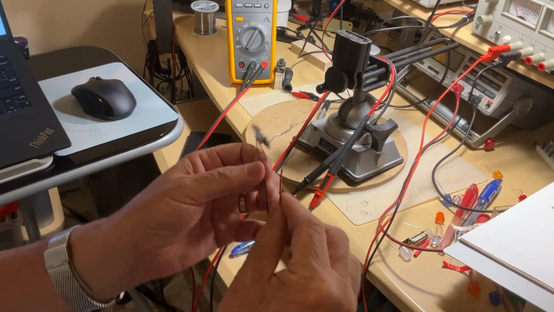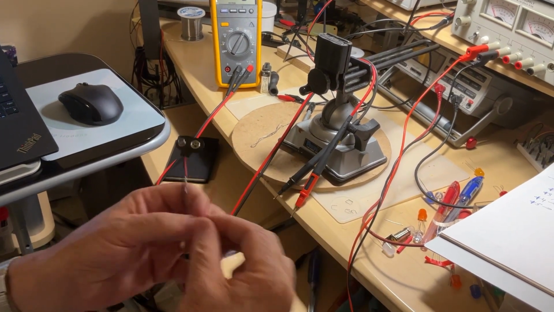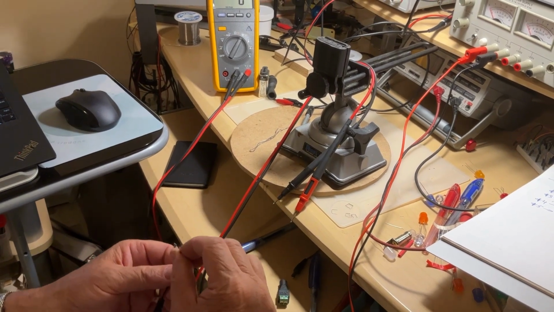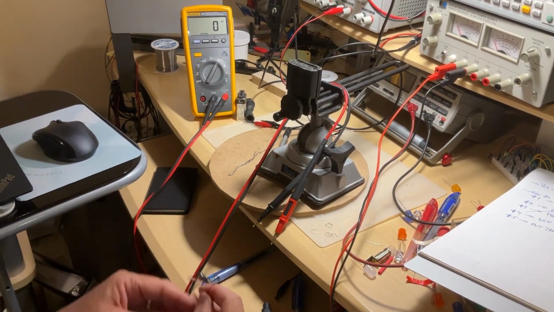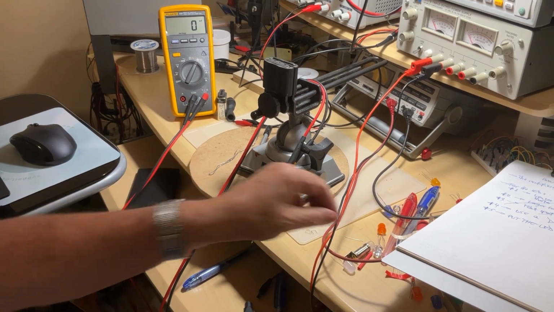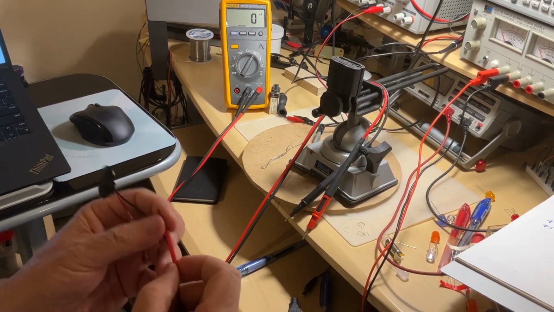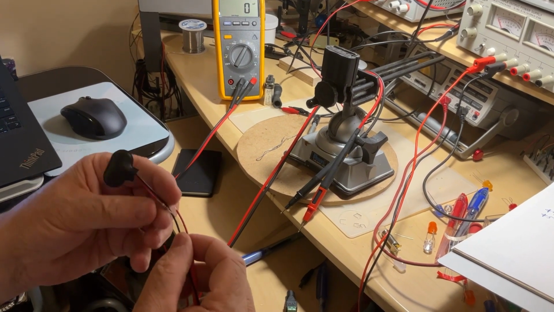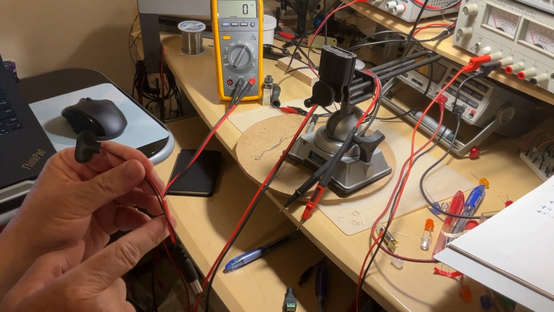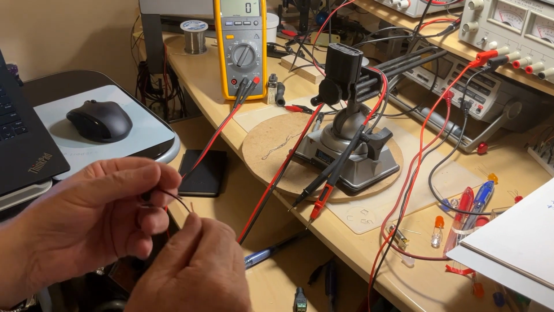And before I solder the other side, I have to insert a shrinking tube on the wire. This is why I didn't cut it in the middle, because I want to have enough room for the shrinking tube. Okay.